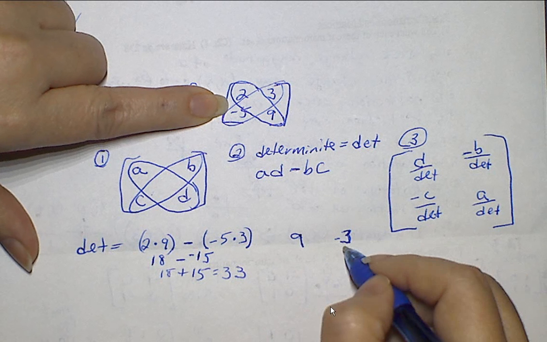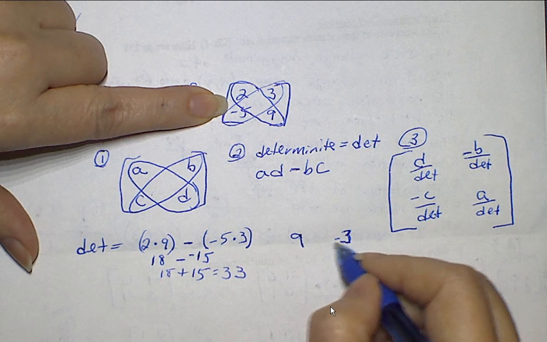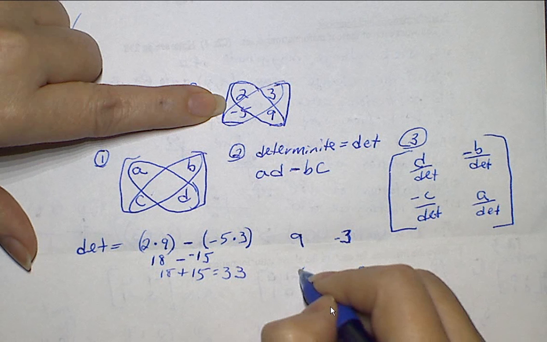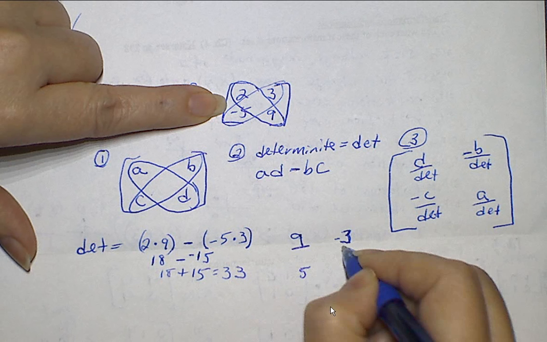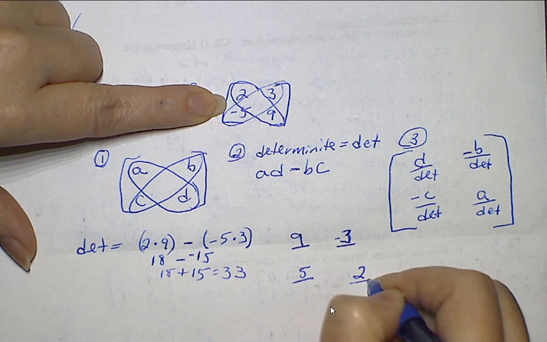So anyways, so negative 3, and this is 5. And we have all over your determinant, which is 33.